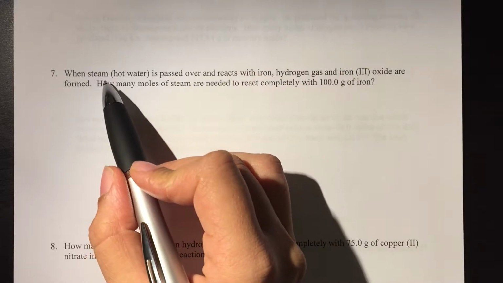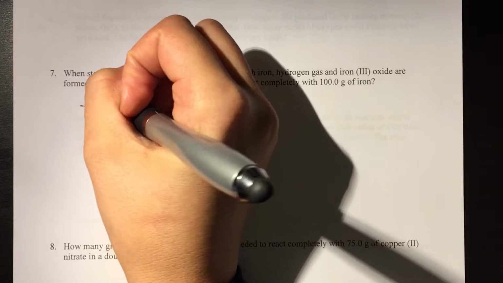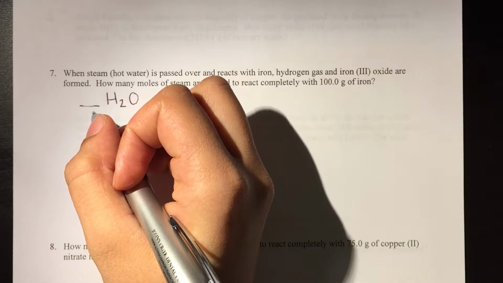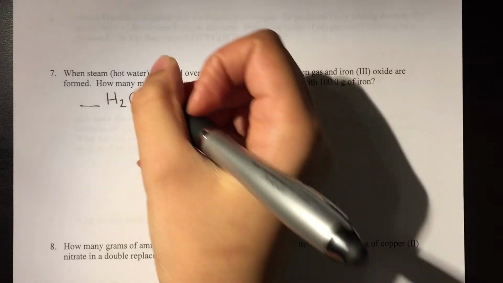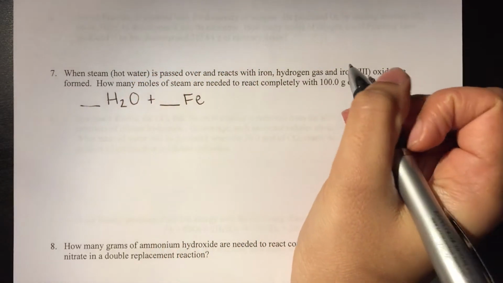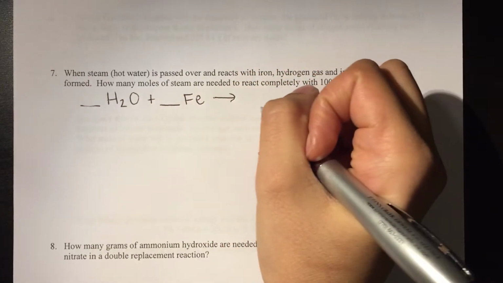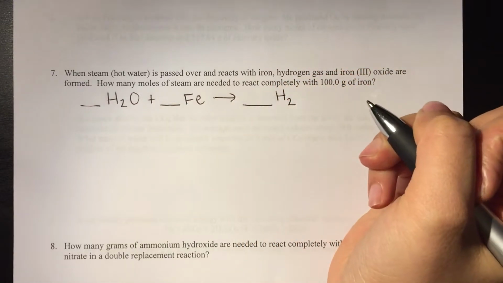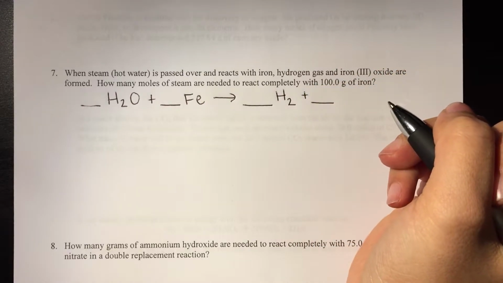So it says when steam or hot water, and it doesn't matter if it's hot, it's still water, so it's H2O. I'm going to put that blank there to remind me to check if it's balanced. So is passed over and reacts with iron. So it's reacting with iron. Hydrogen gas and iron 3 oxide are formed. Write my arrow. Hydrogen gas is H2 because it's a diatom. We're also producing iron 3 oxide.